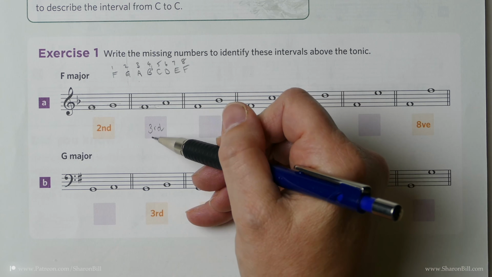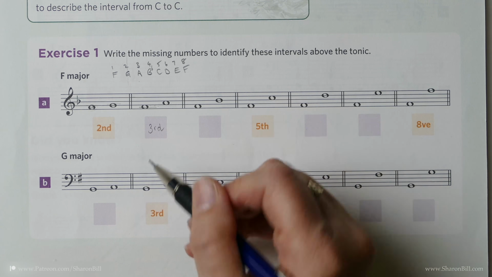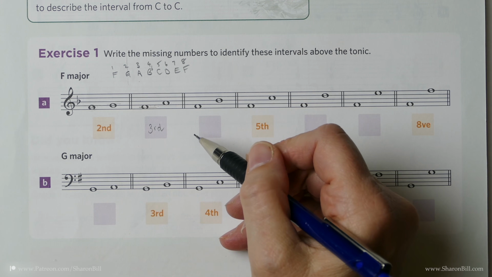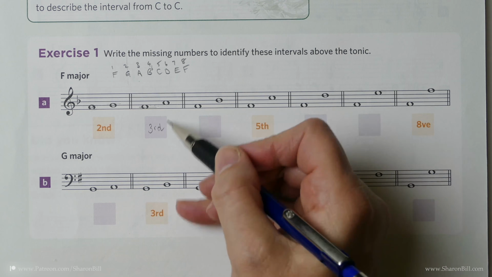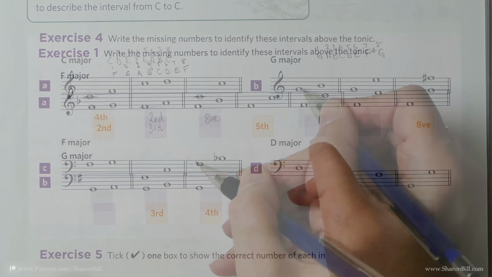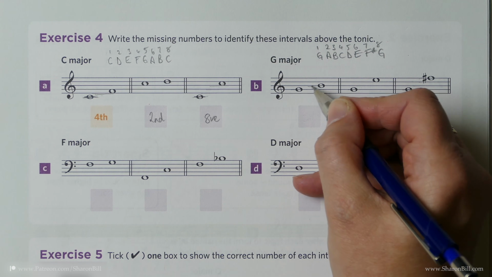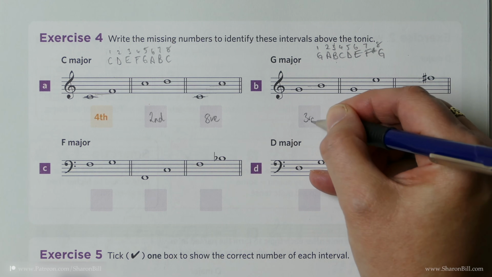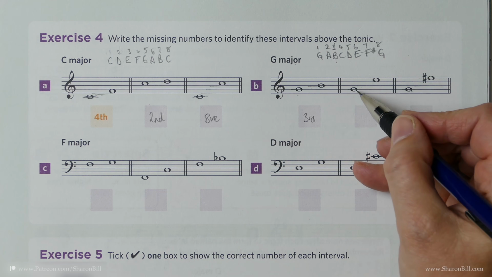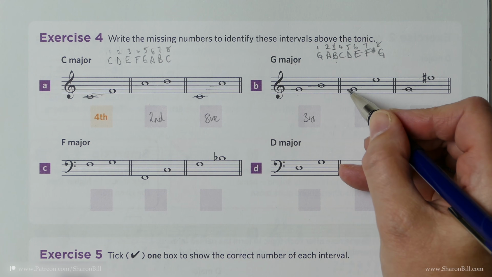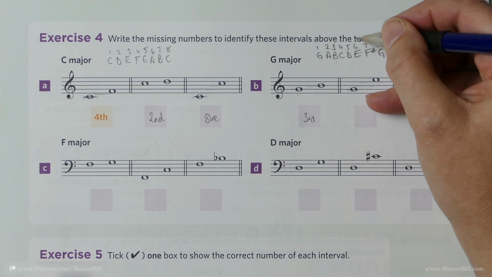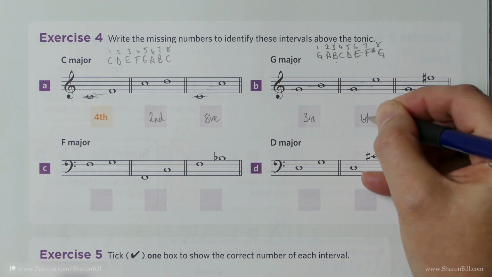You don't just write 3, you do call it a third, fourth, fifth, just as you do with dates on the calendar. We're describing the intervals, not just 2, it's a third, it's a distance of a third. So we have G, 1, 2, 3, that's a third. That's B, that's correct. We've gone from G to B. Now here we've gone from G to E, counting line, space, line, space, line, space. 1, 2, 3, 4, 5, 6. E is a 6, that's correct.